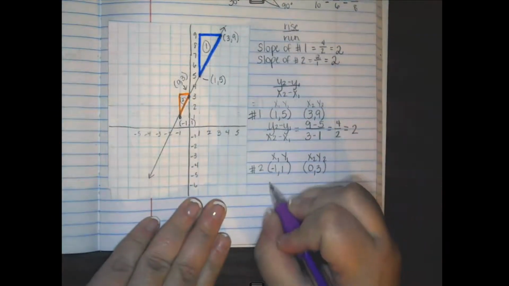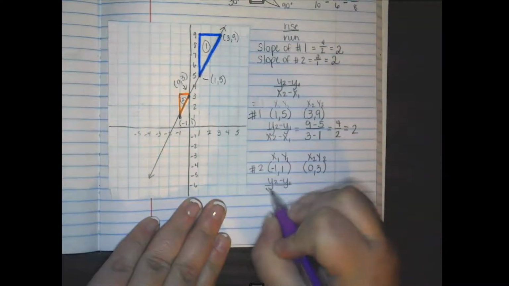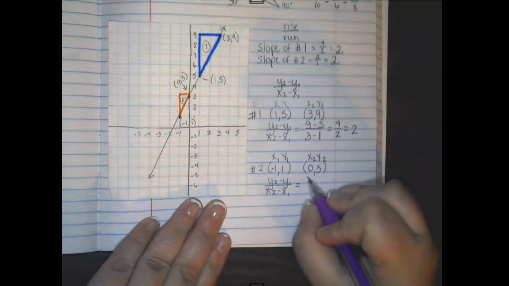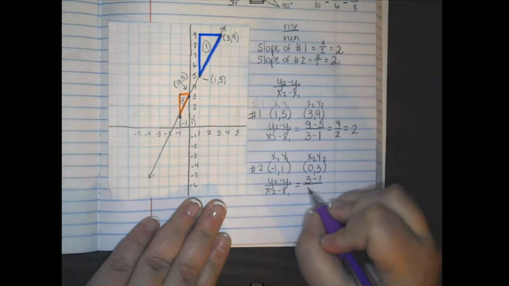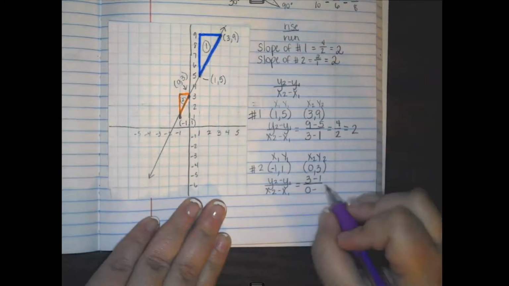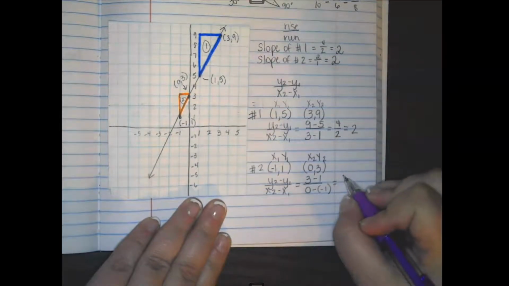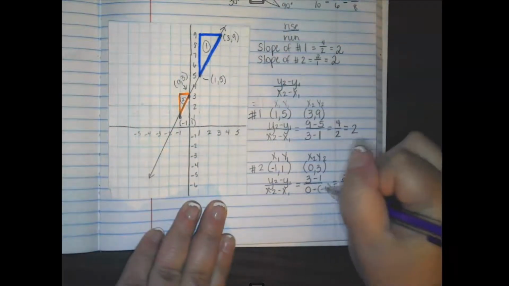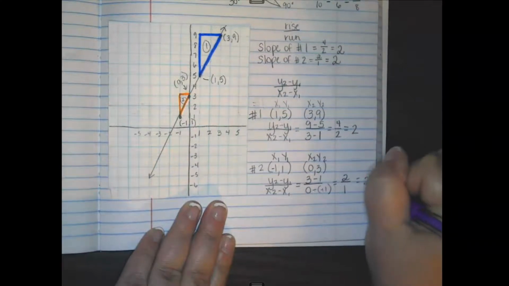So we have y2 minus y1 over x2 minus x1. So y2 is 3, y1 is 1. x2 is 0, x1 is -1. 3 minus 1 is 2. Sorry guys, I'm really off. I had to change the sign. And 1, so I have a slope of 2.